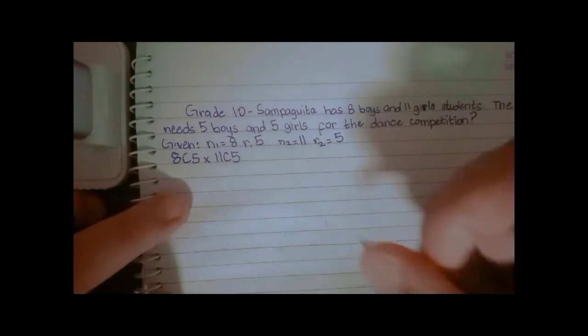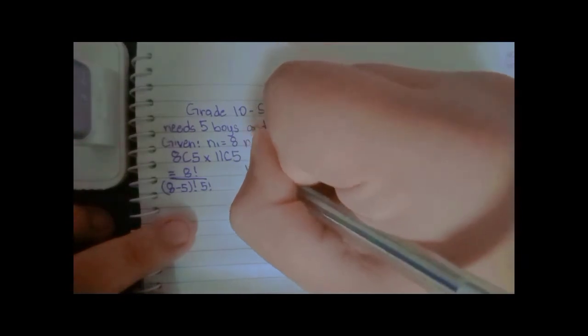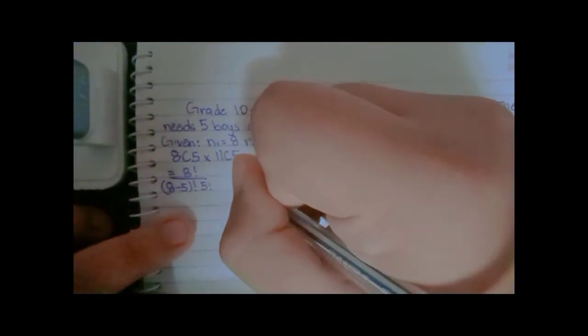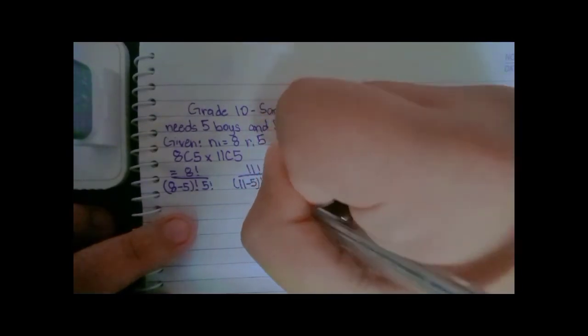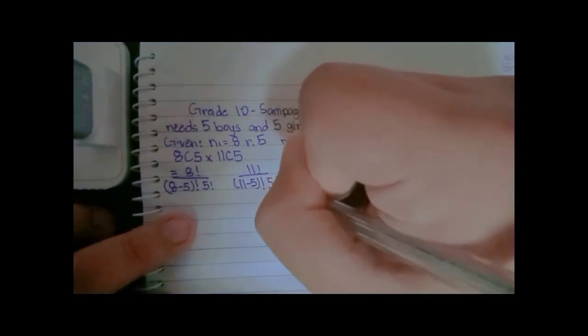Substitute the given to the formula. 8C5 times 11C5 equals 8 factorial over quantity 8 minus 5 quantity factorial times 5 factorial times 11 factorial over quantity 11 minus 5 quantity factorial times 5 factorial.